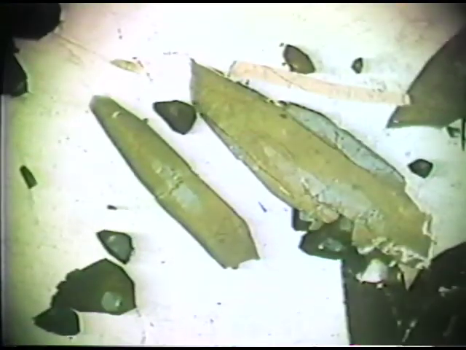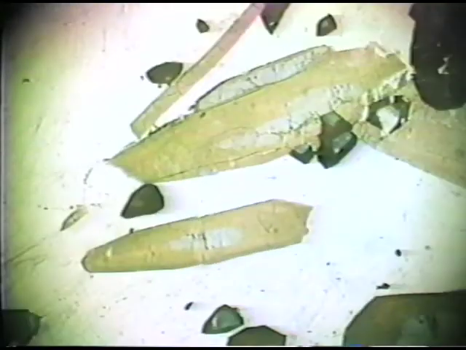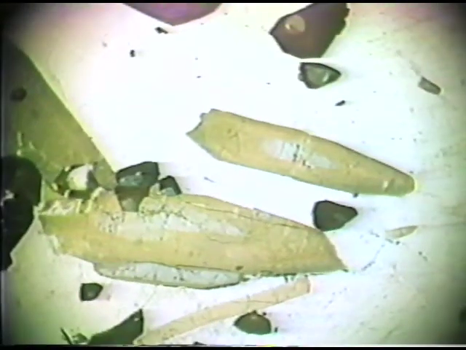plane polarized light, and you can see the pleochroism in these elongated tourmalines that occurs as I rotate the stage. As I rotate the mineral grain, then you can see the color change. The mineral has a very, very strong color in one orientation and a much weaker color in another orientation.